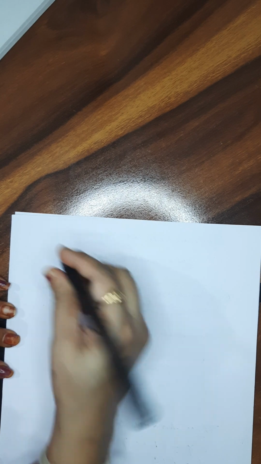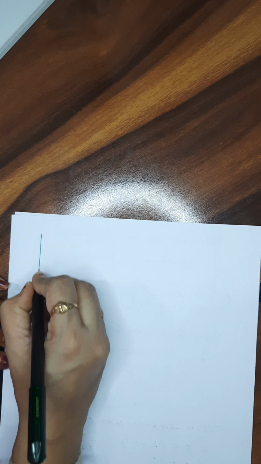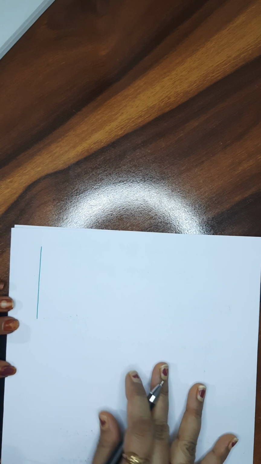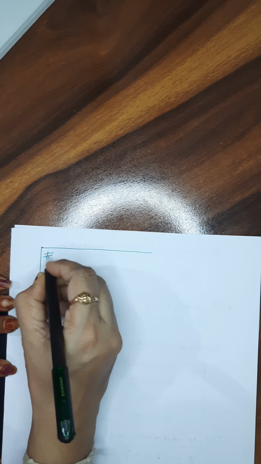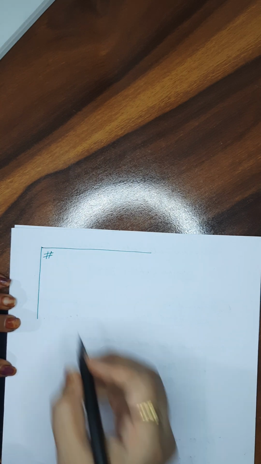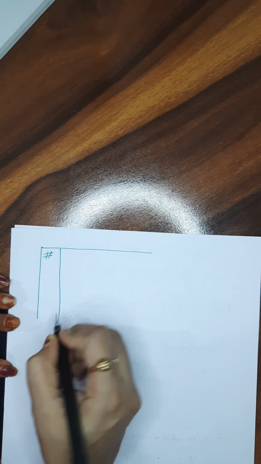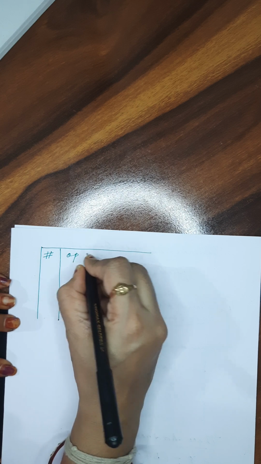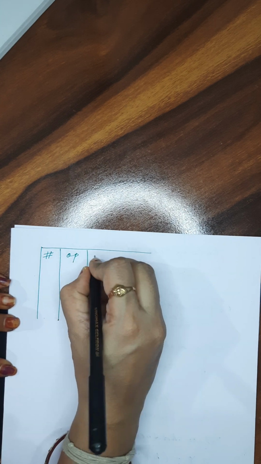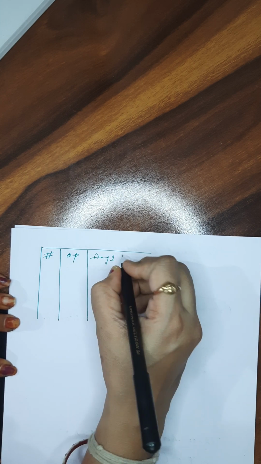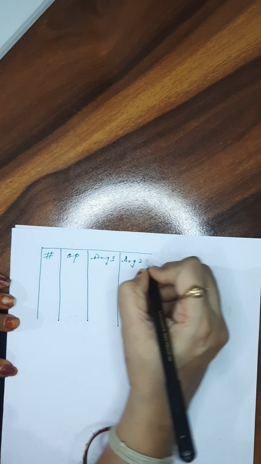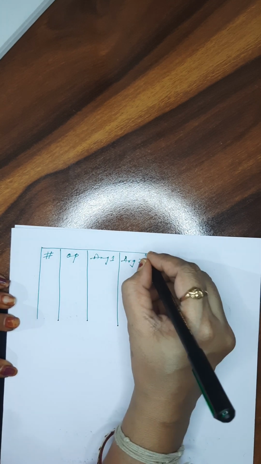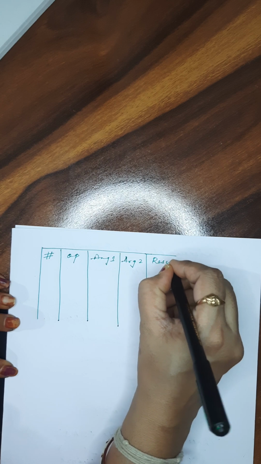Now see, what will be the fields? We have to construct a table. First one is hash. That means we will give a line number. Then operator, argument 1, argument 2, and the last one is your result.